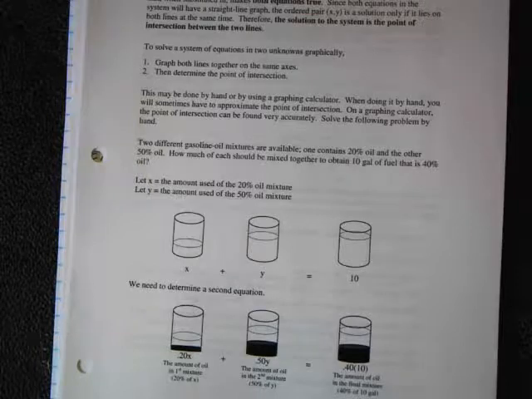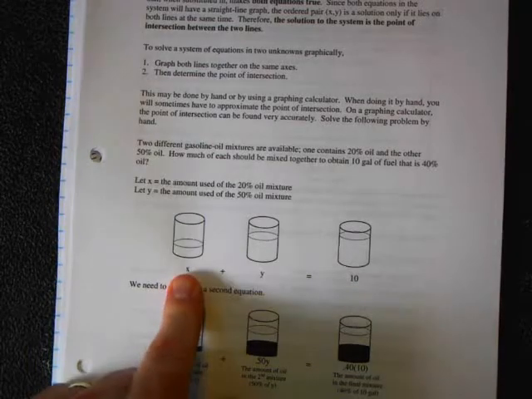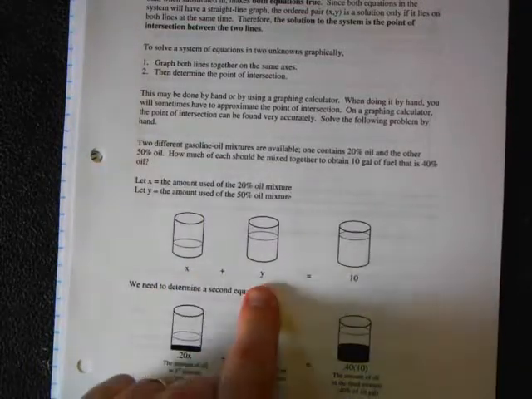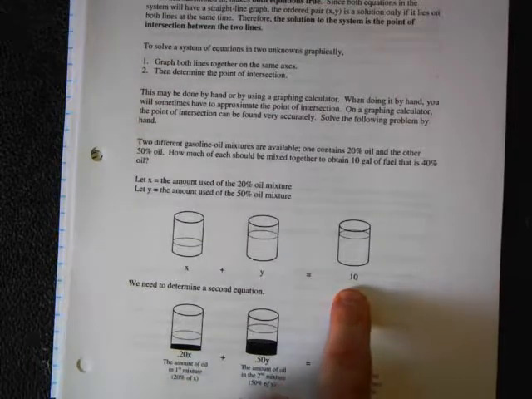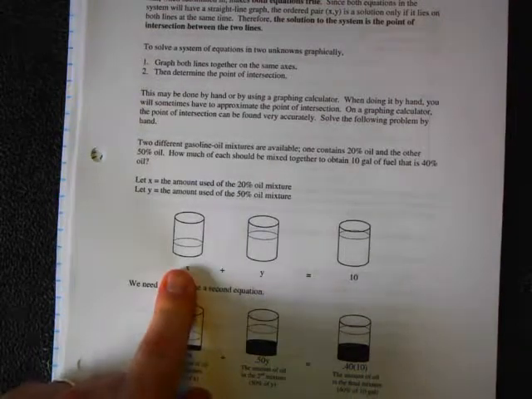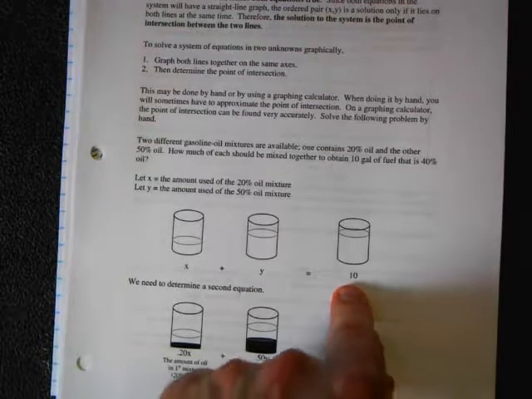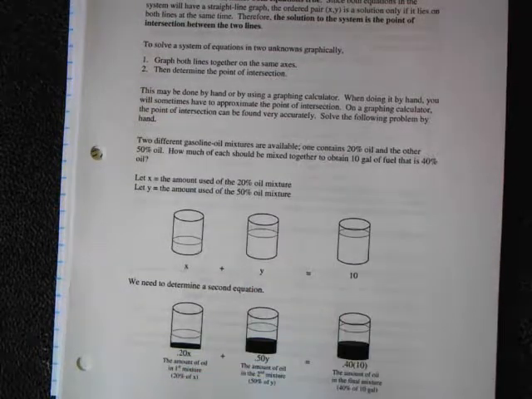Why does one equation have to be X plus Y equals 10? So I'm starting with some gallons here. I'm starting with some more gallons there. And I'm dumping them together. And I end up with 10 gallons. So the amount of liquid here plus the amount of liquid there, when I get all done, I'm going to have 10 gallons. So there's our first equation.